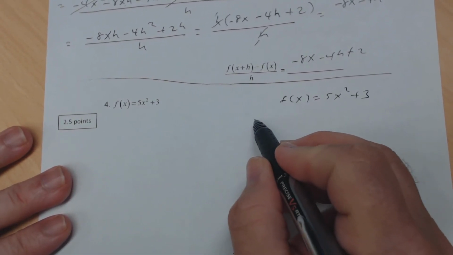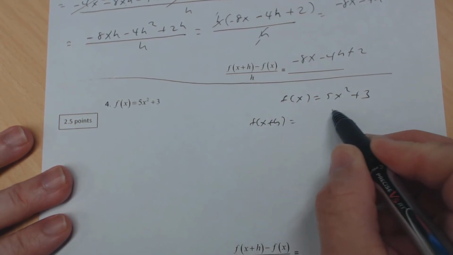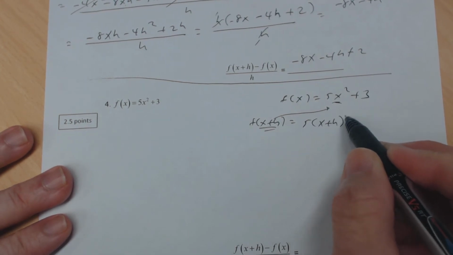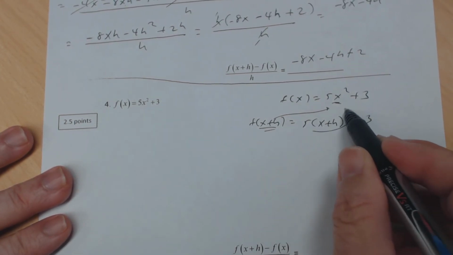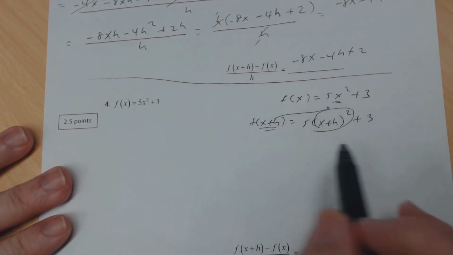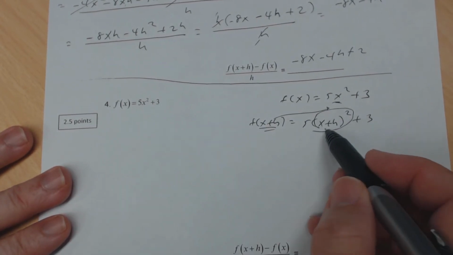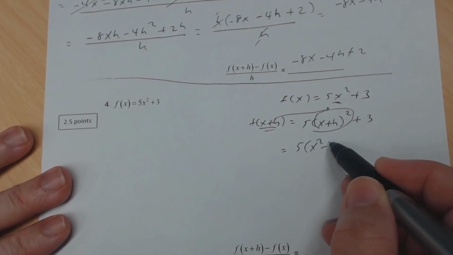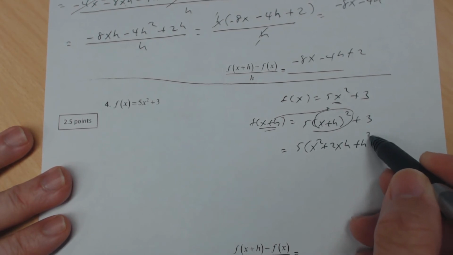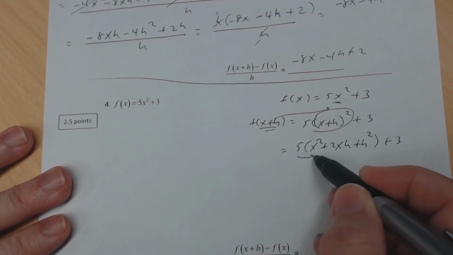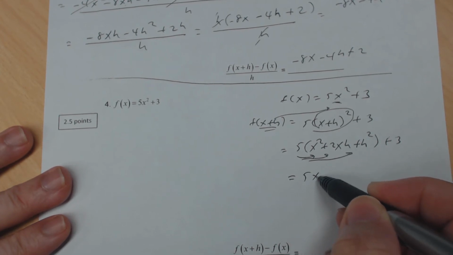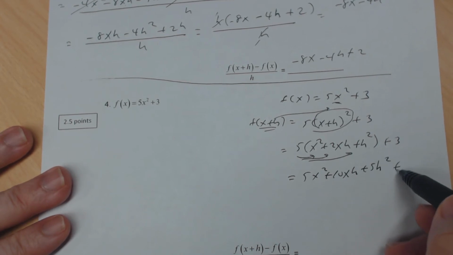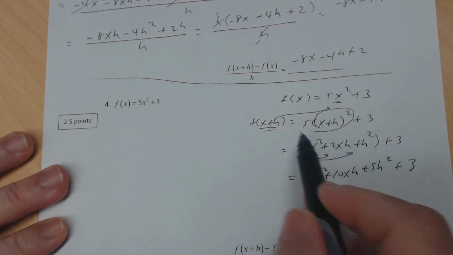Okay, so I'm going to find f of x plus h. I'm going to do the work here. So where we see the variable x, I'm going to substitute x plus h. So I get 5 times x plus h squared plus 3. Now this part I already know from the previous problem. X plus h squared is going to be x squared plus 2xh plus h squared. And then plus the 3, distributing the 5, I get 5x squared plus 10xh plus 5h squared plus 3. Okay, so that is f of x plus h.